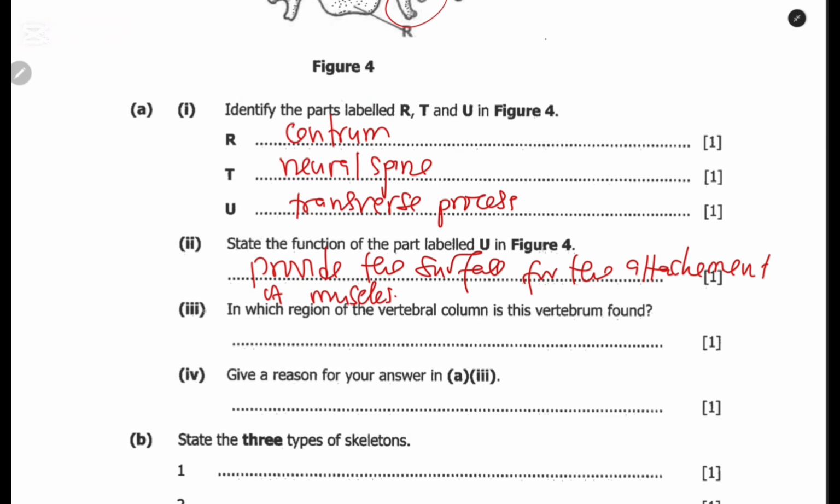In which region of the vertebral column is this vertebra found? It is found in the cervical region.